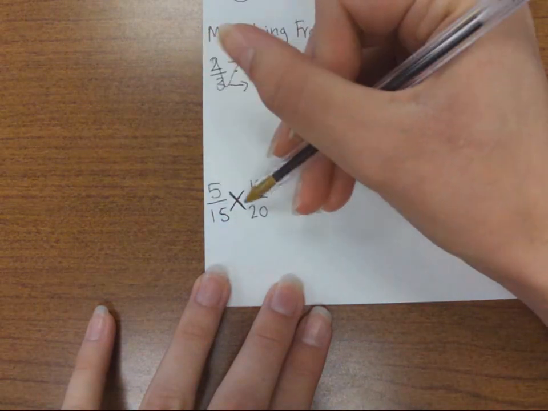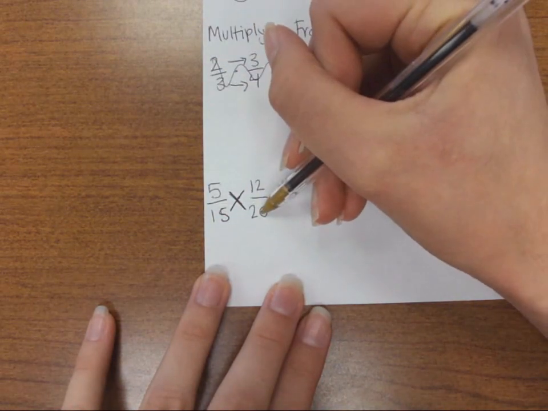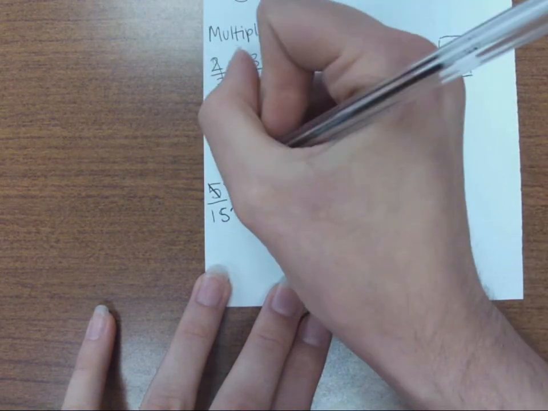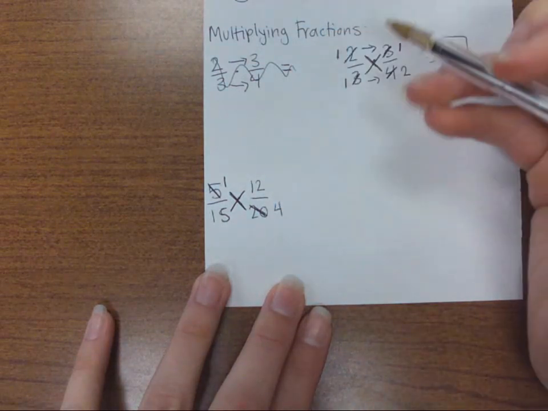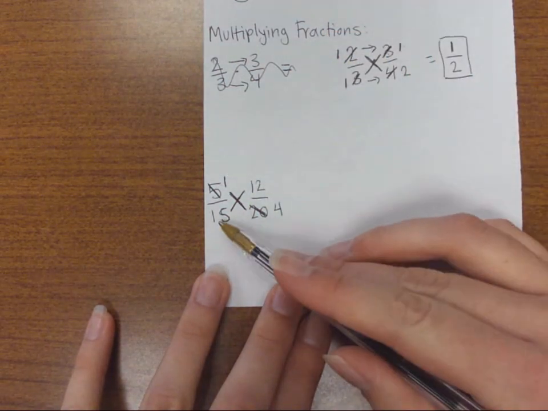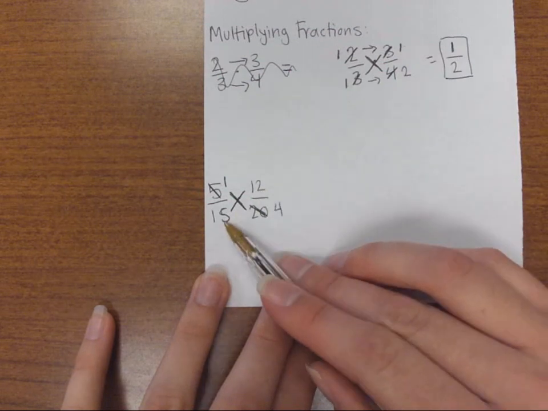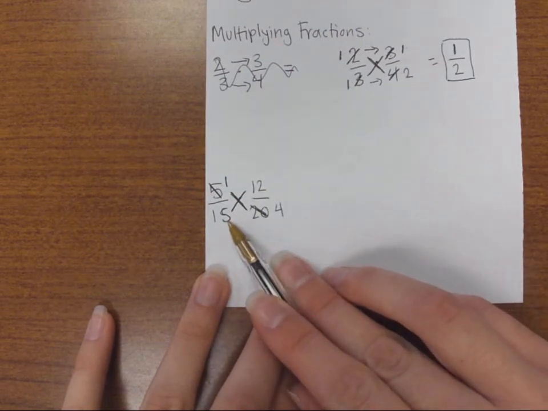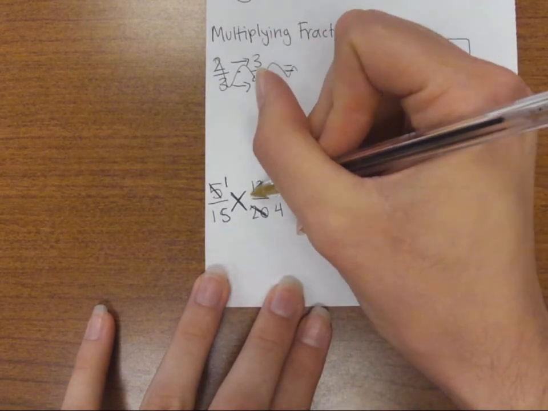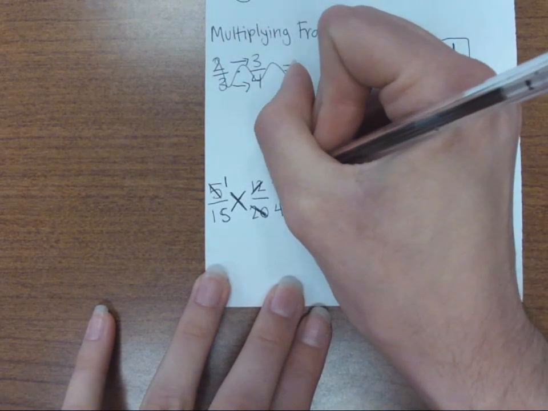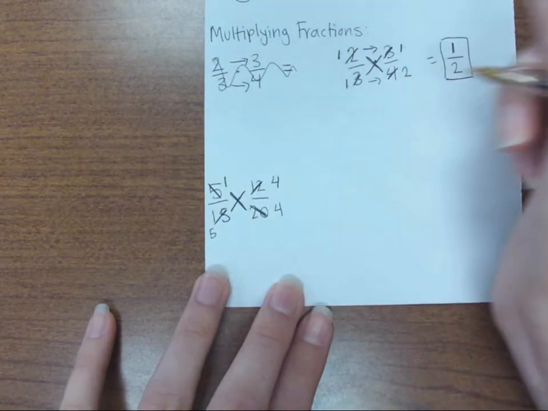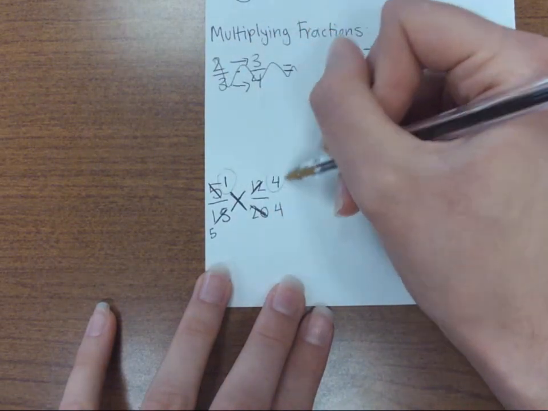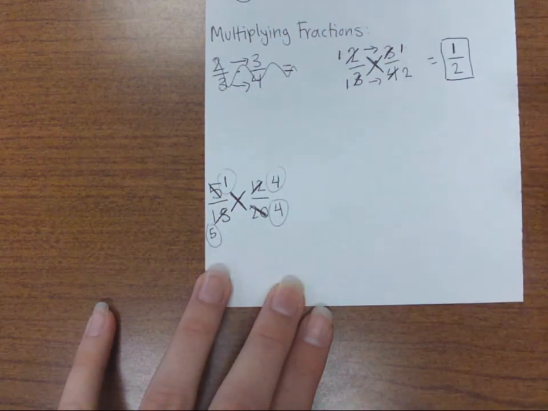Okay, if I look at this diagonal, I can see already that 5 goes into 20. So when I divide 5 by 5, I get a 1. When I divide 20 by 5, I'm left with 4 in its place. And that's as small as those can go, so now I'm going to look at this diagonal. 12 doesn't go into 15, but do they have a common factor? They do. It's going to be a 3. If I divide 12 by 3, I'm left with a 4 in its place. If I divide 15 by 3, I'm left with a 5 in its place. So now I've got a 1, a 4, a 5, and a 4 left in each of those places.